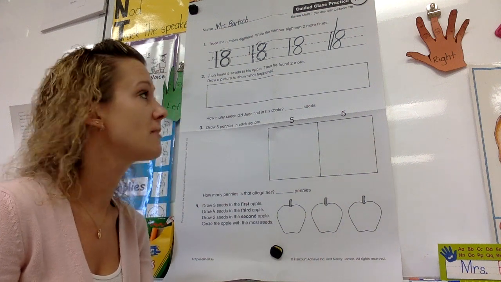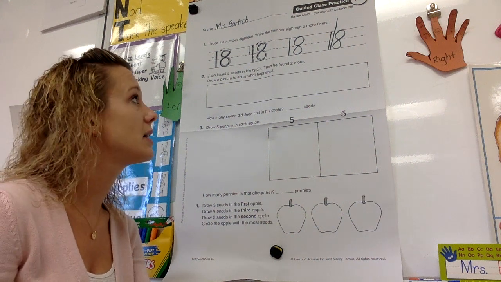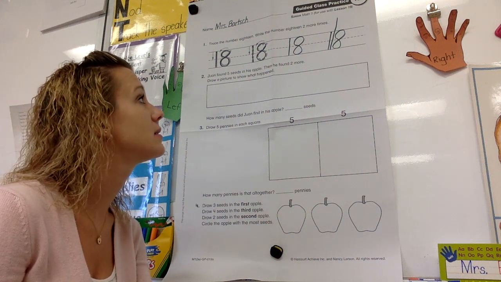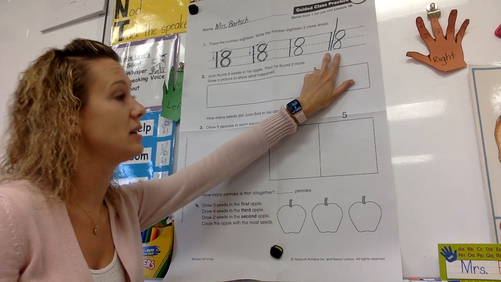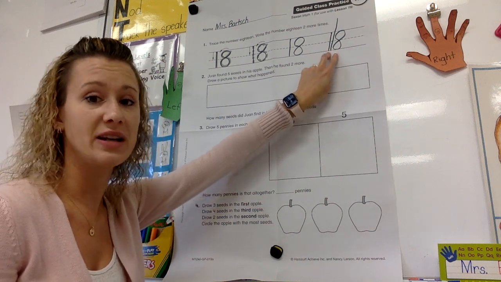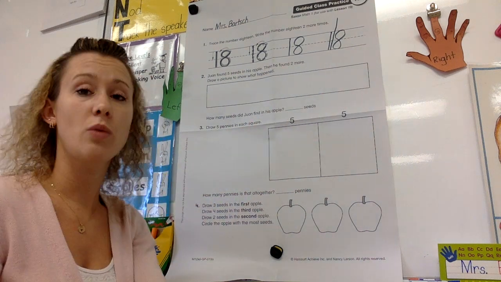Make a snowman 8. All right, my loves, which number is in the tens place? So when you're looking at 18, which number tells you how many 10s there are? The 1 or the 8?